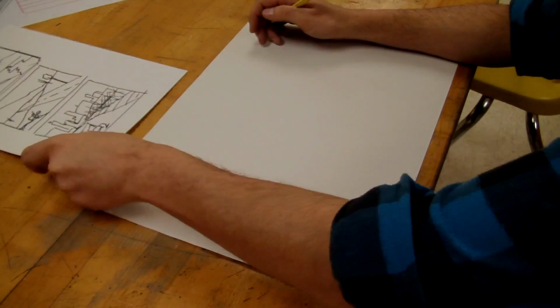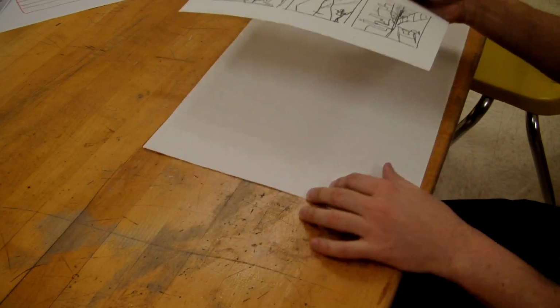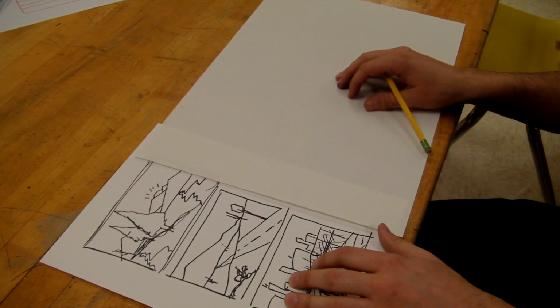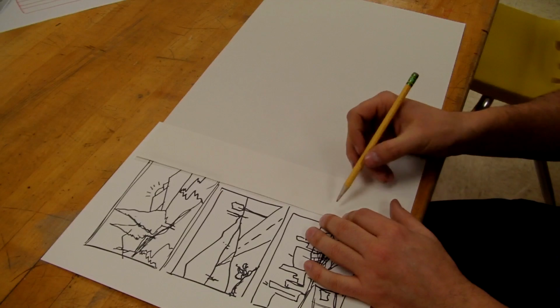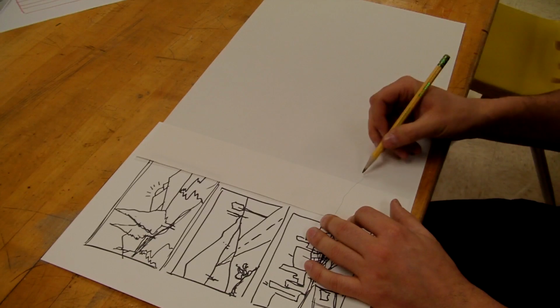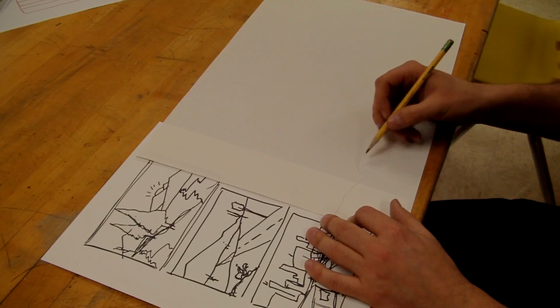So what I'm going to do is I'm going to come over here and just start sketching out the things that I have on here. Looking at this, I've got this kind of real extreme foreground with a scorpion right here. So I'm going to draw in my scorpion.